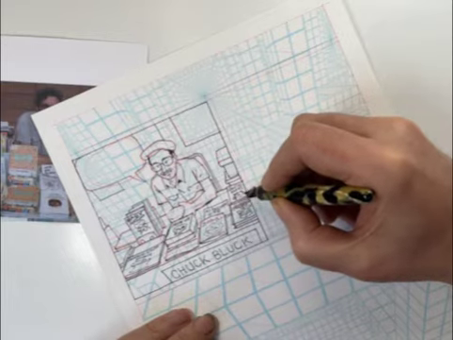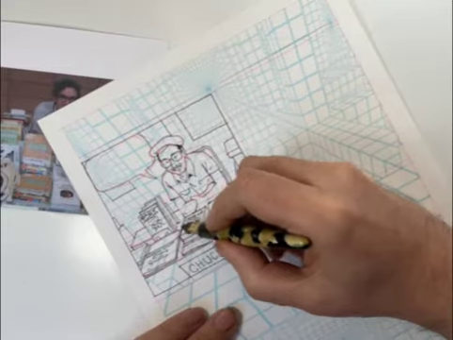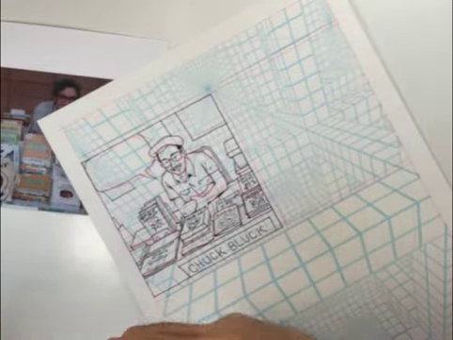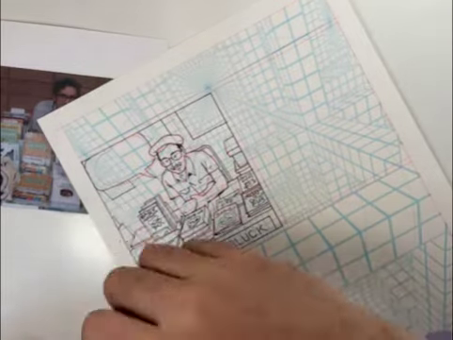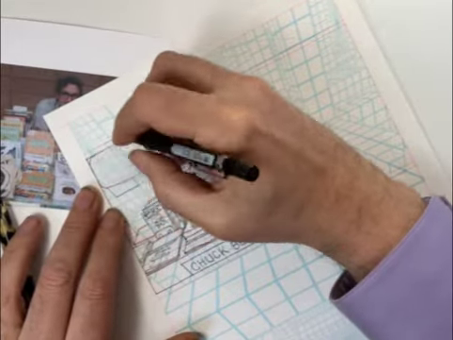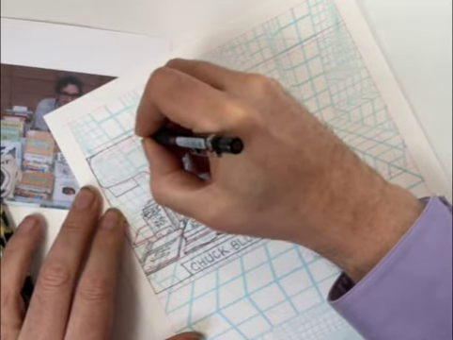Okay. Can't read what I'm writing there, but I'm sure it's hilarious. Now, am I ready to start? Oh, looks like I'm ready to start composing my haiku in red pencil.